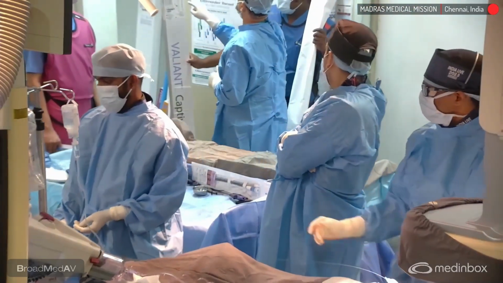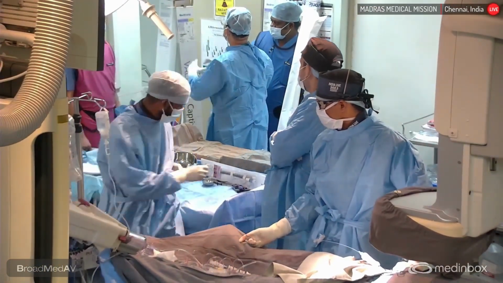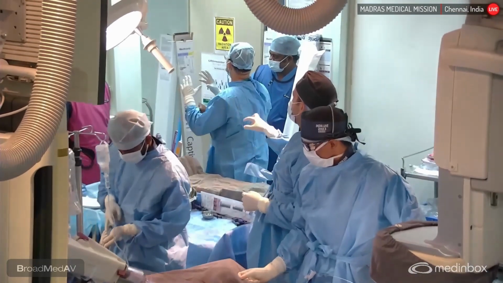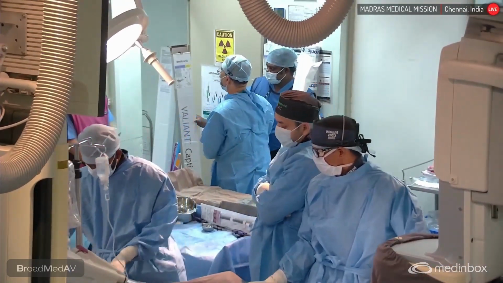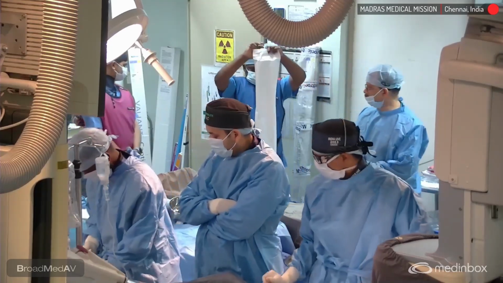So this is the Valiant Captivia device we are taking. It is 36 millimeter at the origin and 32 millimeter. So it's a tapered stent so that it adjusts to the size of the aorta which is coming down in this case.